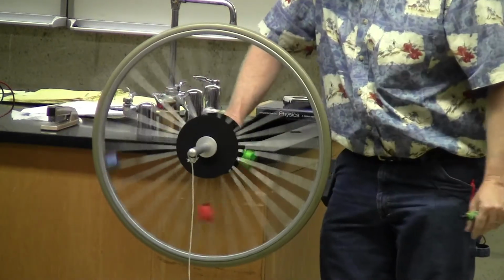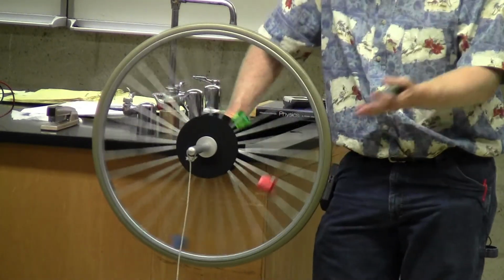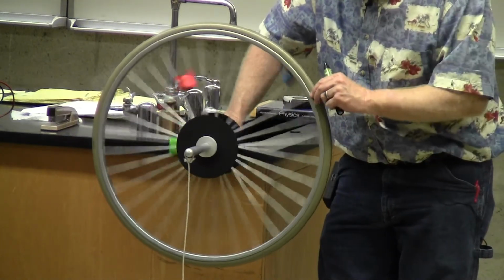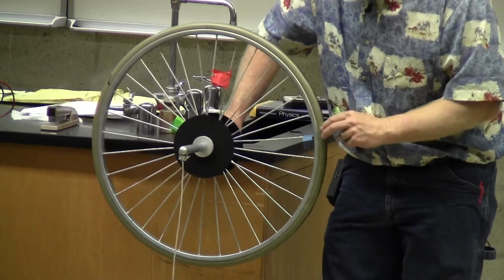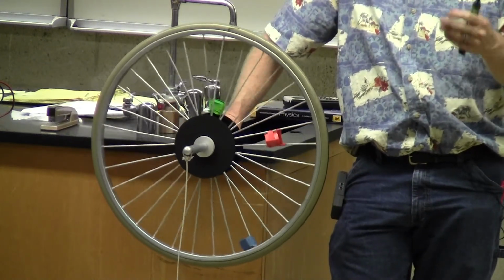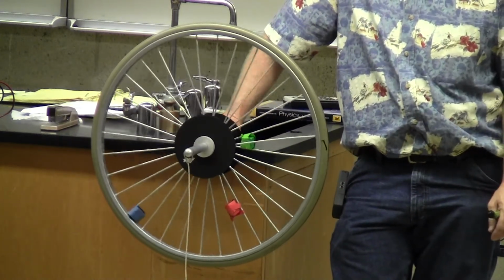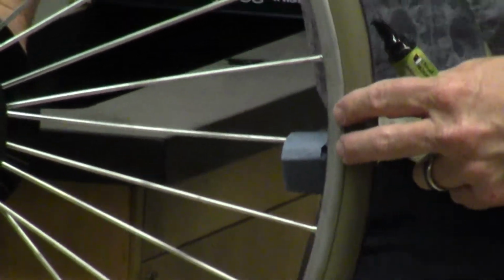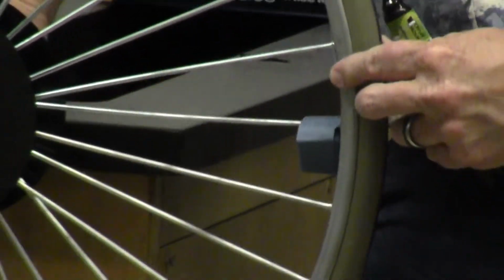But as I spin this, why don't I just focus my attention on the blue one for right now? Okay, so the blue one's going around. How would I describe the position of the blue one? Maybe the blue one starts right here, and like in a math class, this would be the x-axis.